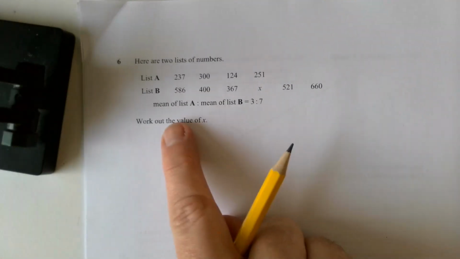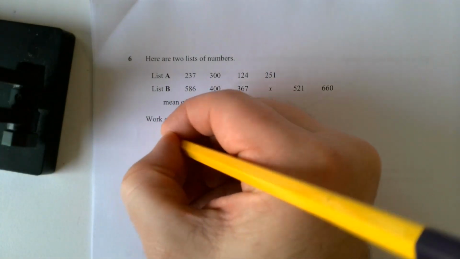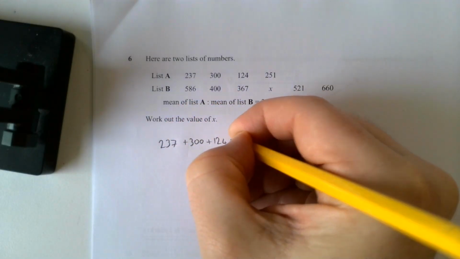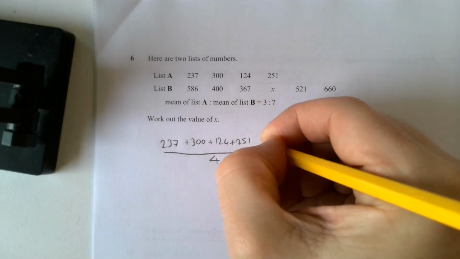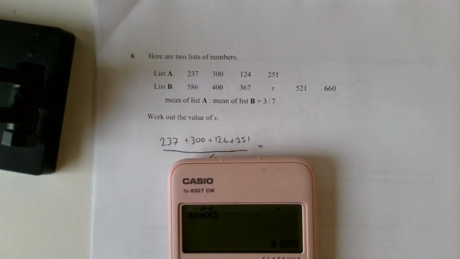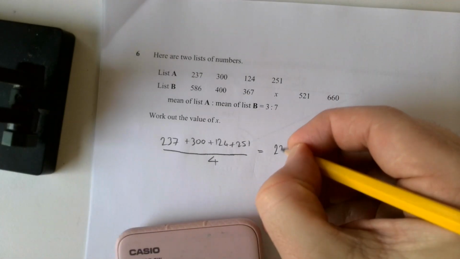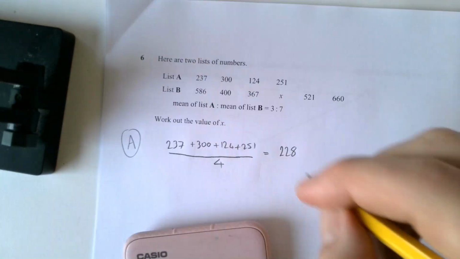Question A, right, this one. Find the mean of list A. That's really easy to work out. I'm just going to add all of those numbers in list A together and divide by 4, and that will give me the mean of list A. Just practicing, making sure I'm doing it really slowly, copying down exactly what I should write down. Divide that by 4. So I know that the mean of list A is 228.